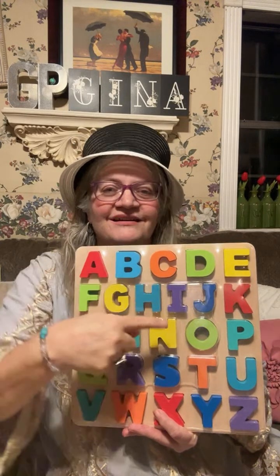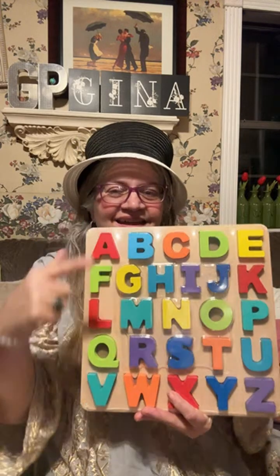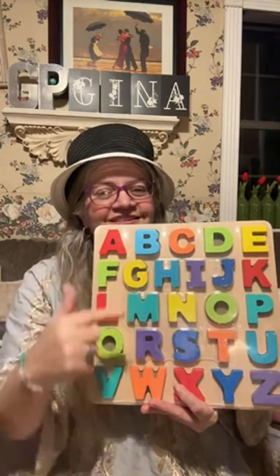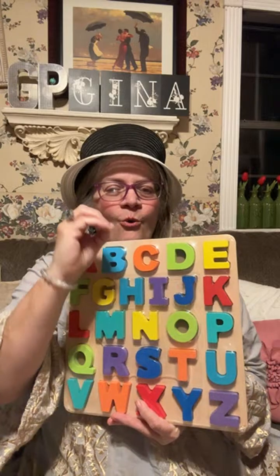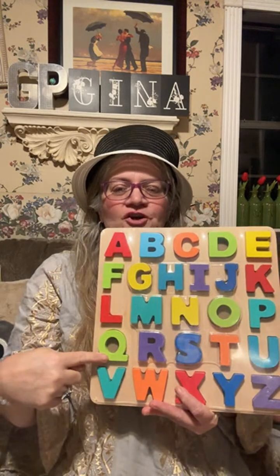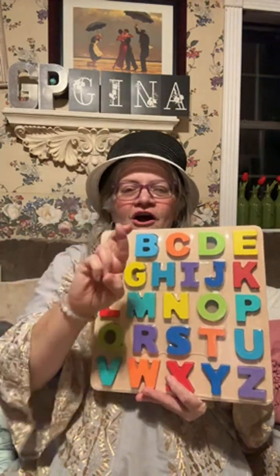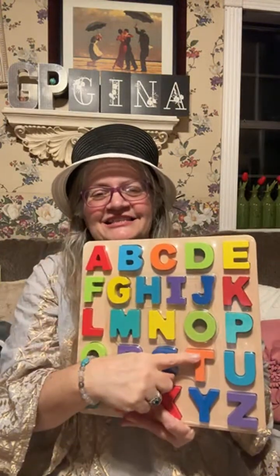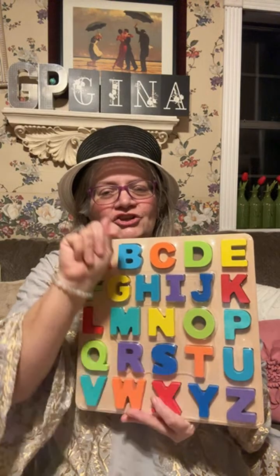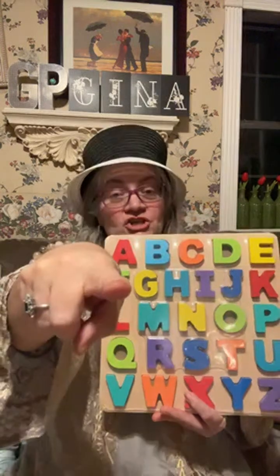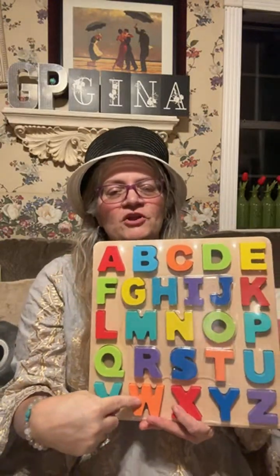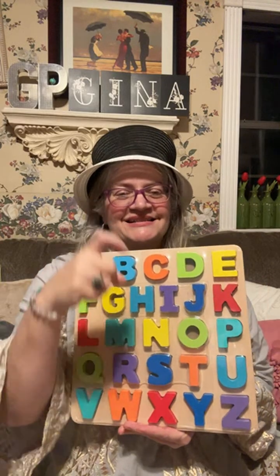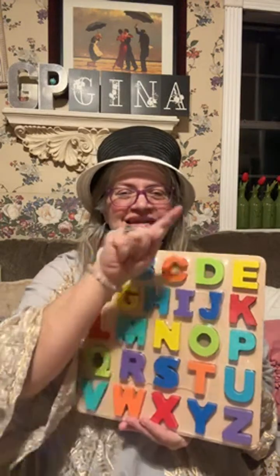H. This is letter I. This is letter J. This is letter K. This is letter L. This is letter M. This is letter N. This is letter O. This is letter P. This is letter Q. This is letter R. This is letter S. This is letter T. This is letter U. This is V. This is letter W. This is letter X. This is letter Y. This is letter Z.